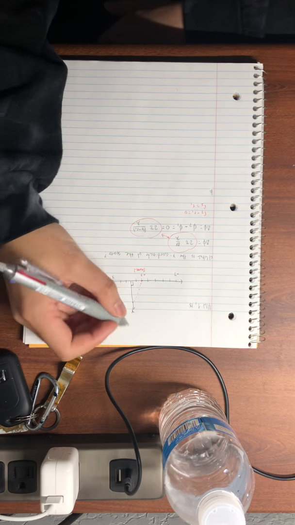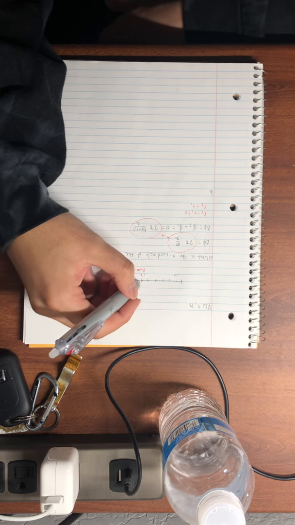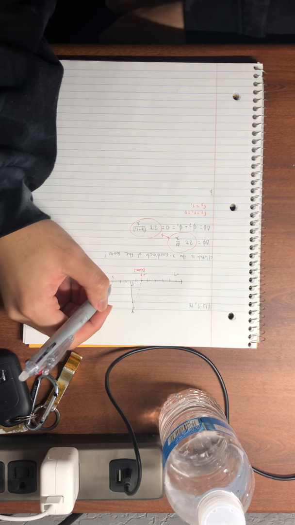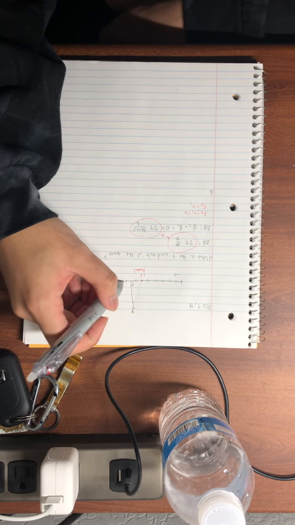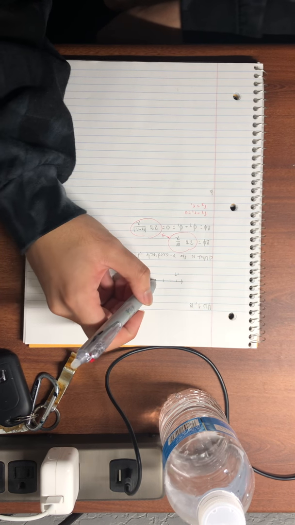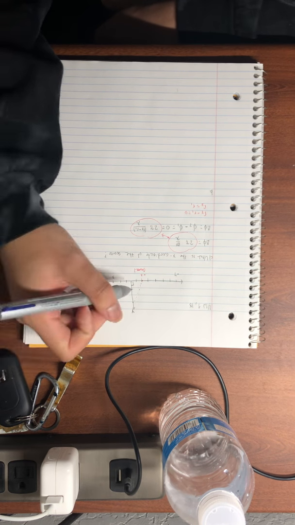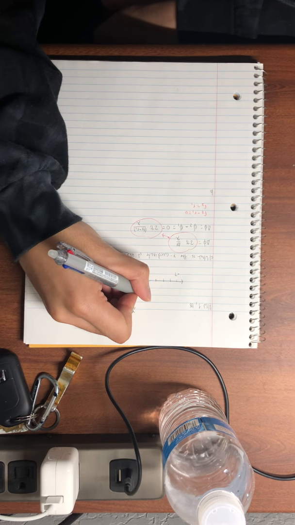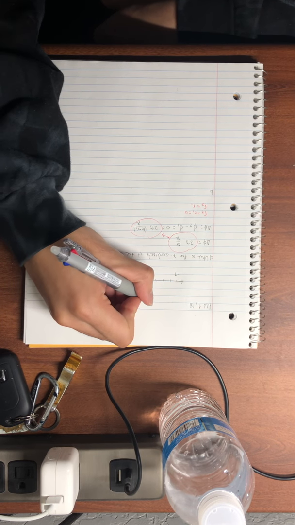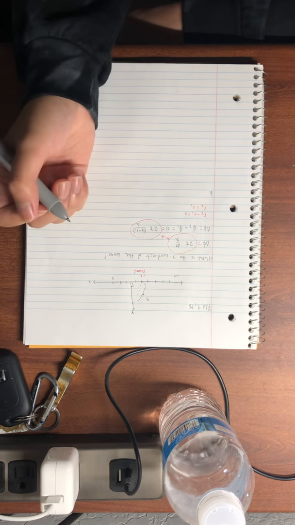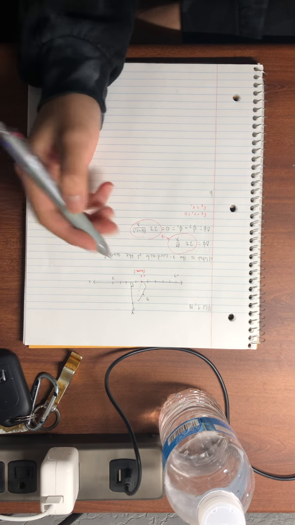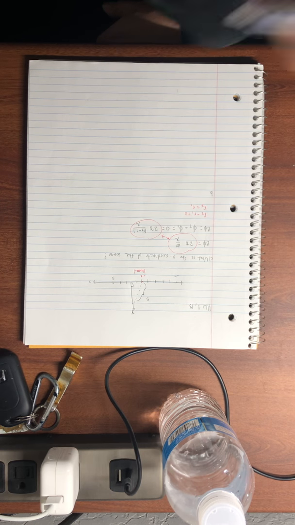And you know that the distance from the source to each point is 5, because 1, 2, 3, 4, 5. 1, 2, 3, 4, 5. So that means the hypotenuse will also equal 5. And you would just use the Pythagorean theorem to solve for y.